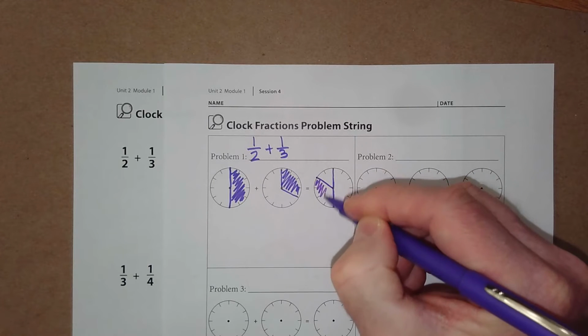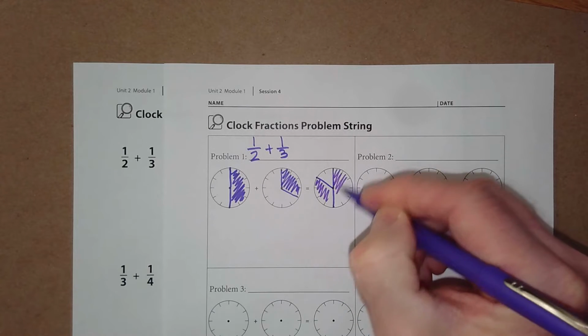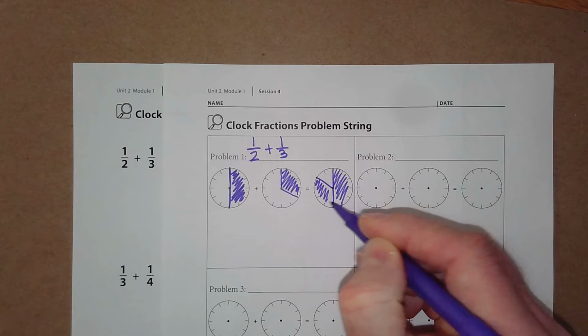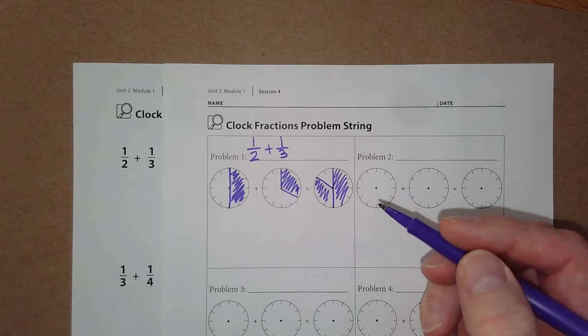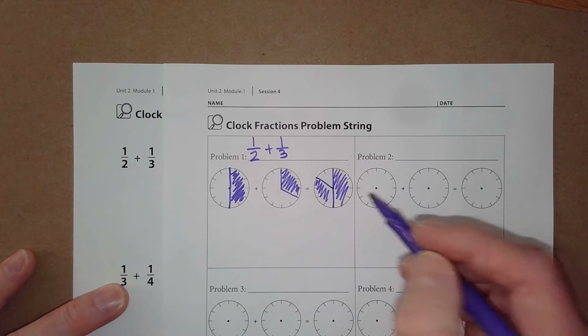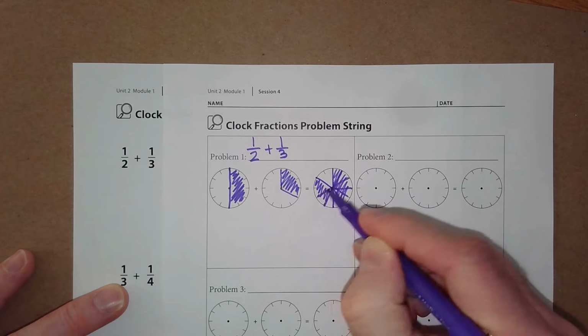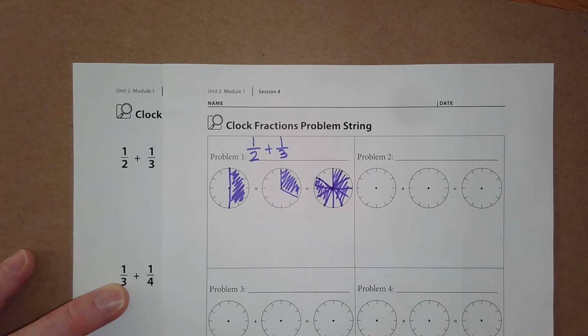And now if we shade in the whole thing lightly so you can still see it, what does that equal all together? If we add 1/2 and 1/3, how much is it? 60 minutes? Not 60 minutes. These are all divided into 12ths, and I've shaded in all of these. What's our whole fraction?